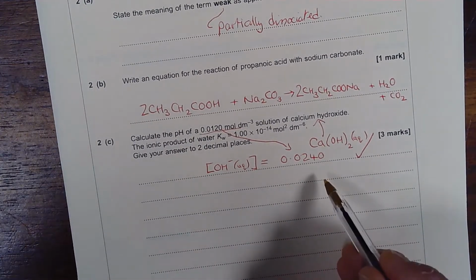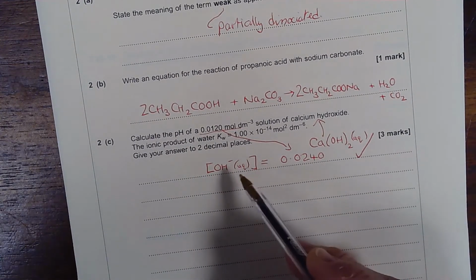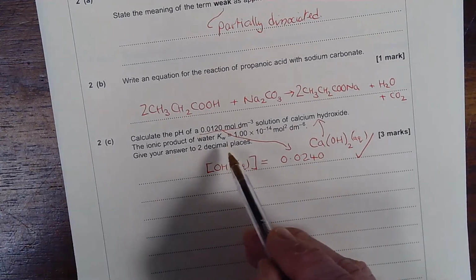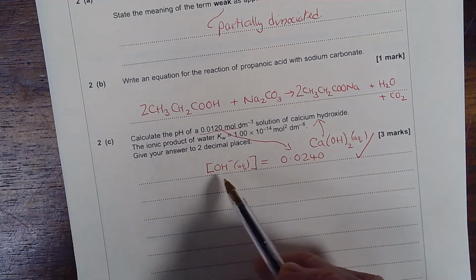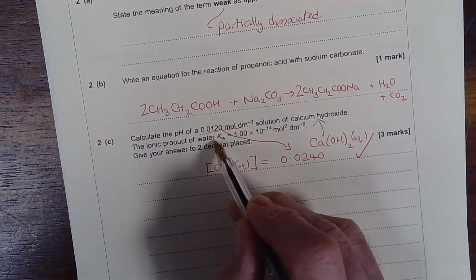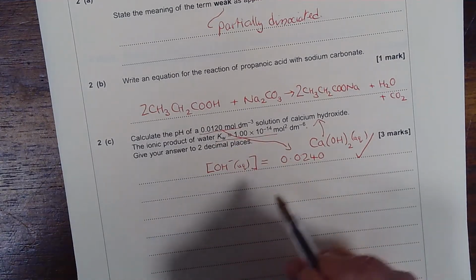You then, of course, do not need the concentration of the hydroxide ion. You need the concentration of the hydrogen ion in order to work out pH. But you know that Kw here is 1 times 10 to the minus 14.